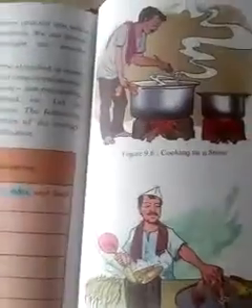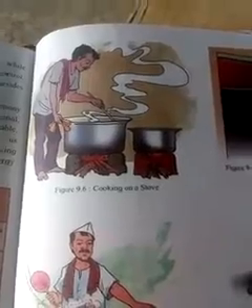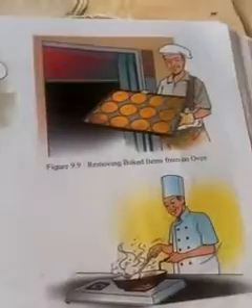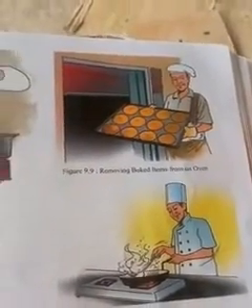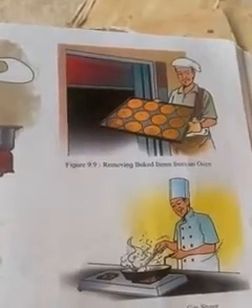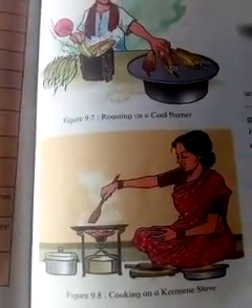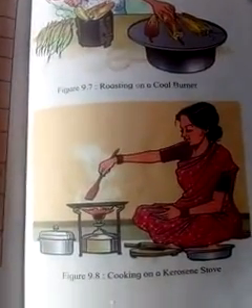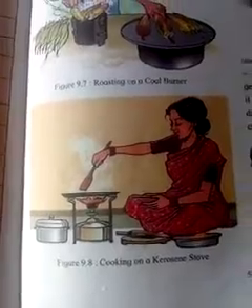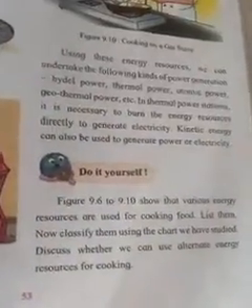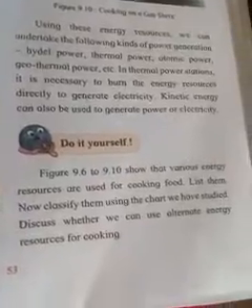Here is given cooking on a stove. Here, removing baked items from the oven. Here, cooking on a gas stove, roasting on a coal burner, and cooking on a kerosene stove. Here is Do it yourself 9.6 to 9.3.